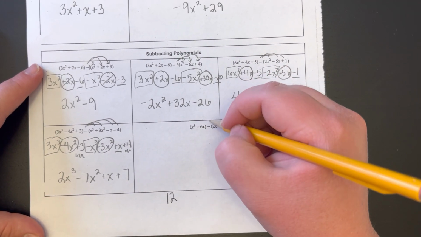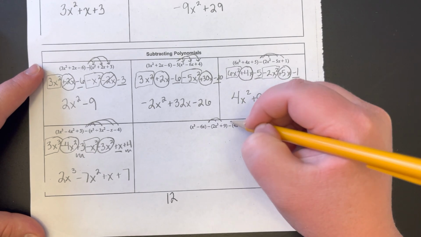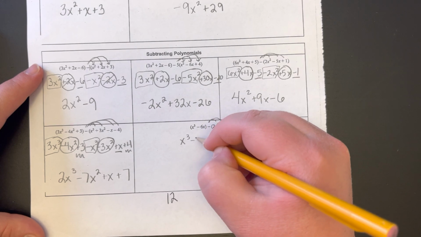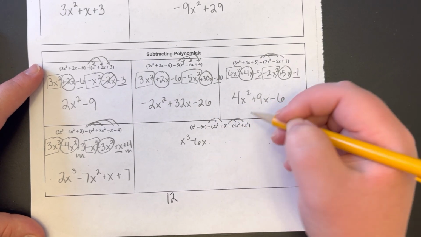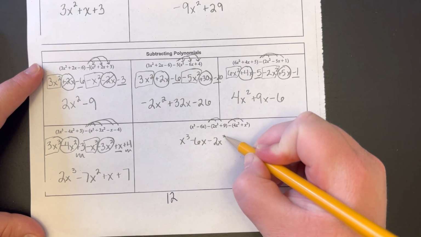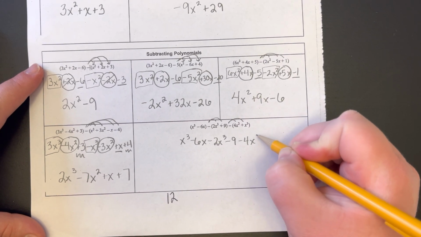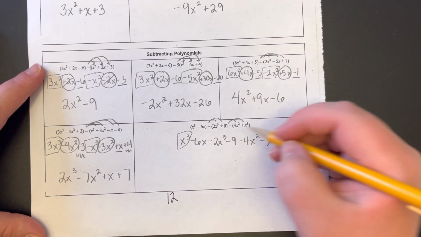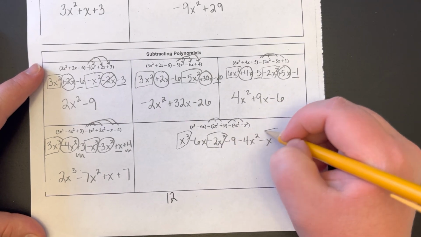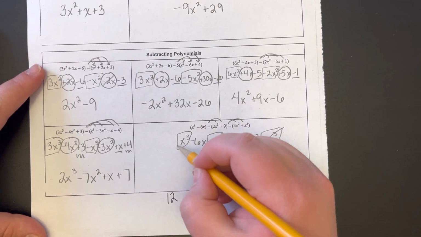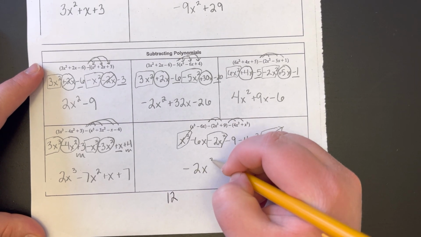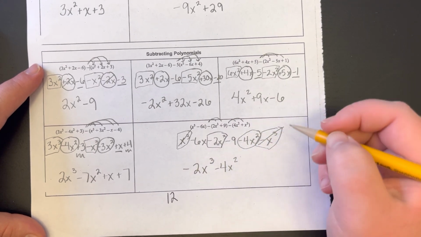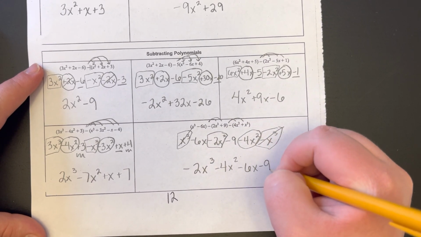Last one here has 2 subtractions going on. So this one gets distributed to that parentheses. Well, this one gets distributed to that one. The first 2 terms stay the same. So x to the third minus 6x. And then the signs will all change for the rest of them. So negative 2x cubed minus 9 minus 4x squared minus x cubed. Okay, combine like terms. We have x to the third, negative 2x to the third, and negative x to the third. These 2 will cancel each other out, leaving me with negative 2x to the third. Then I have negative 4x squared. It's the only one. And then negative 6x, and then minus 9.